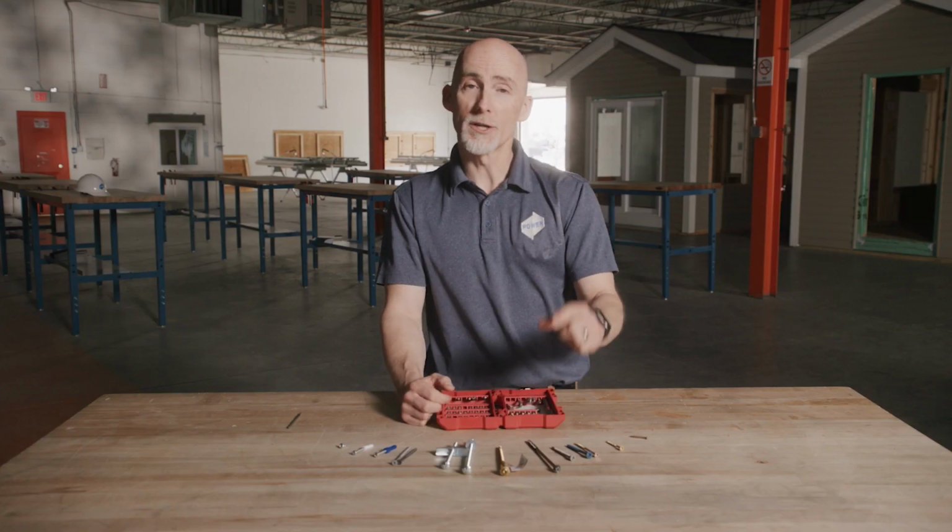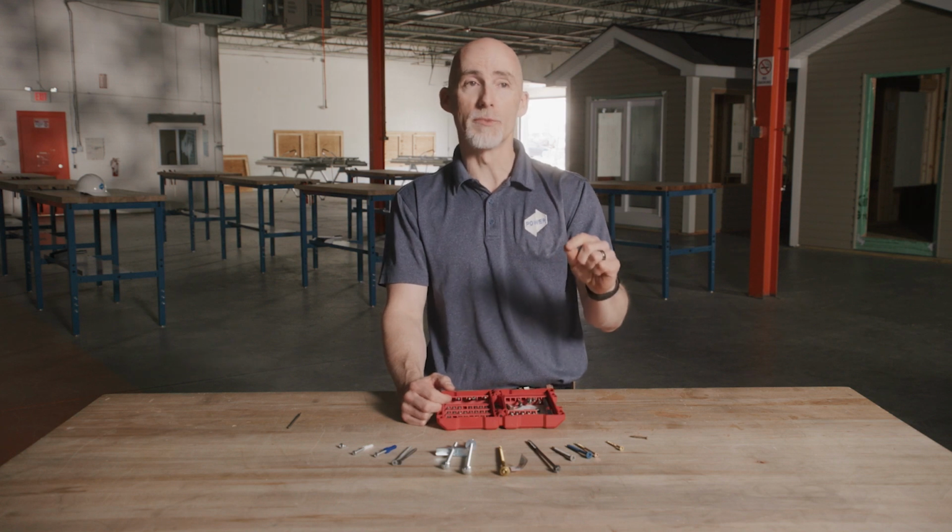So the shaft of the screw is going to come in different lengths, but also different thicknesses. The thickness is referred to as the gauge of the screw. So the gauge corresponds to a number, and the higher that number, the thicker the shaft will be.